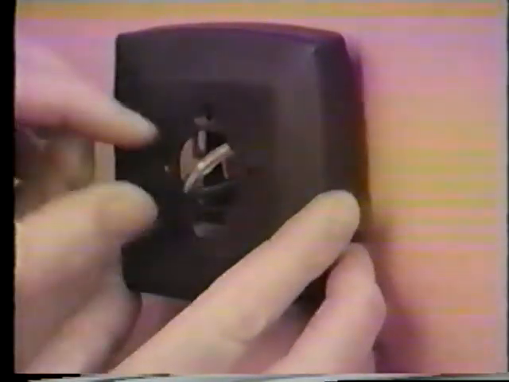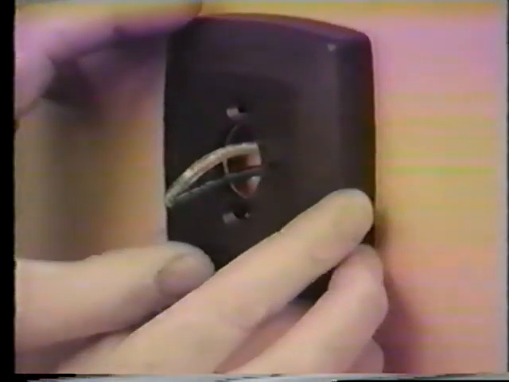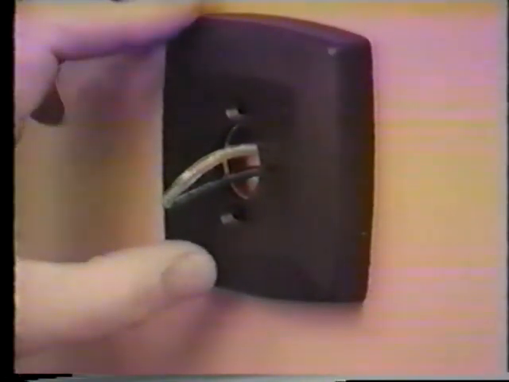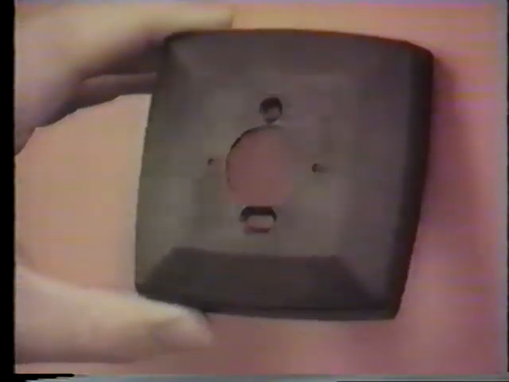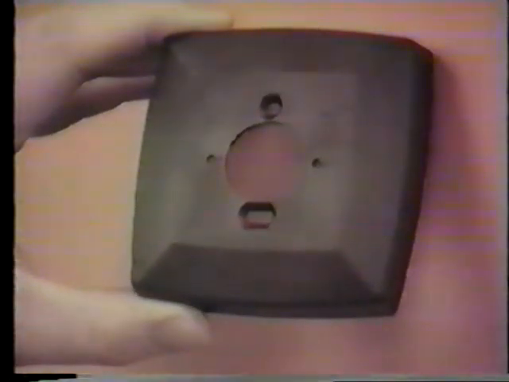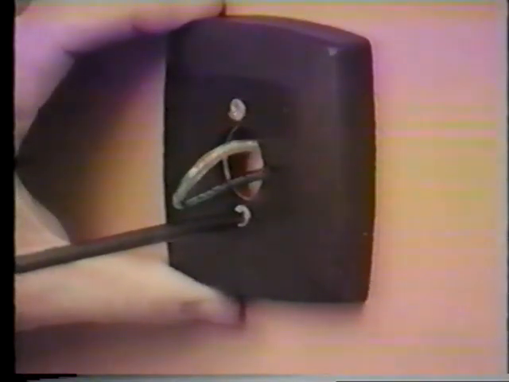Pull the Tygothane tubing through the hole in the bracket. Using the countersunk holes and slots, fasten the wall plate to the bracket as shown. Make sure the word "up" on the wall plate is in the upper right-hand corner. Adjust the wall plate until it appears level, then tighten the screws.